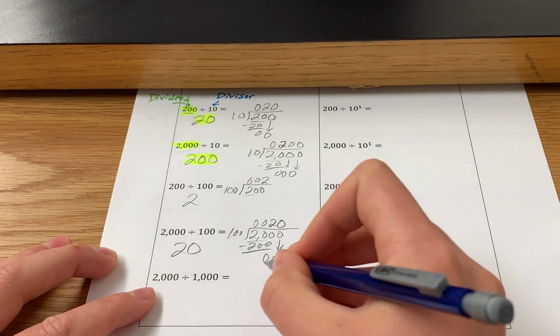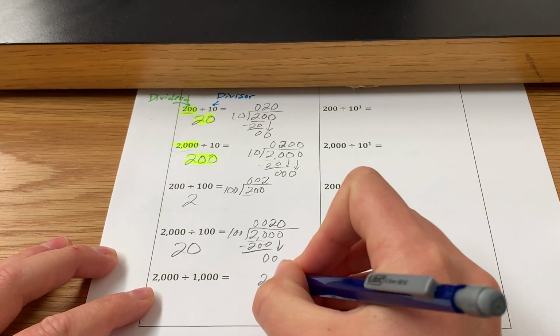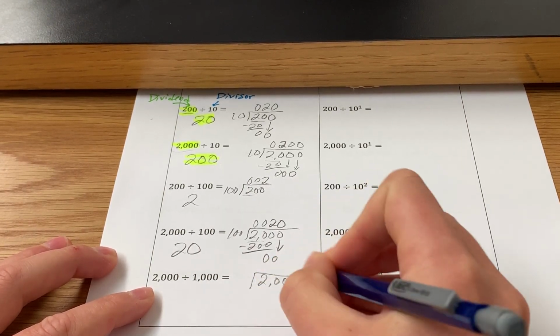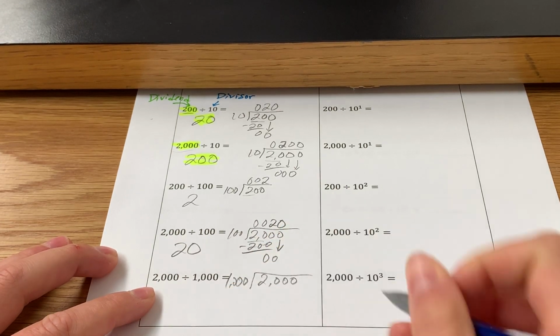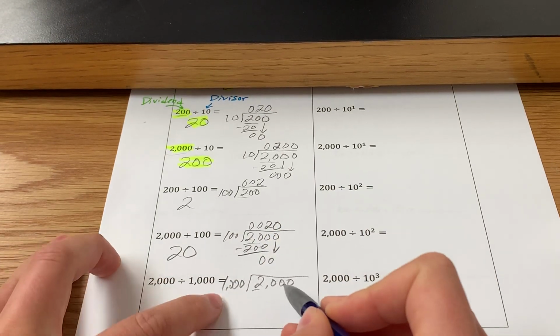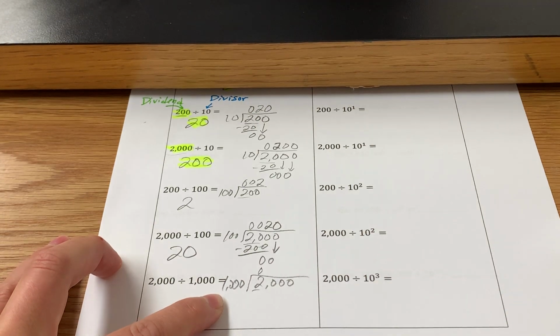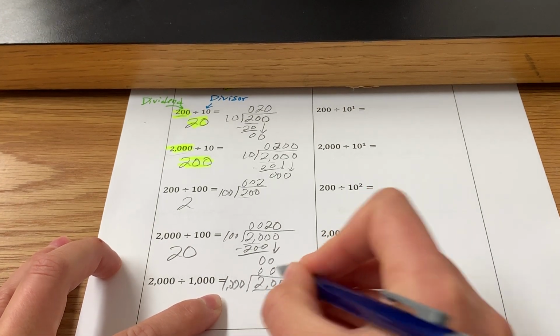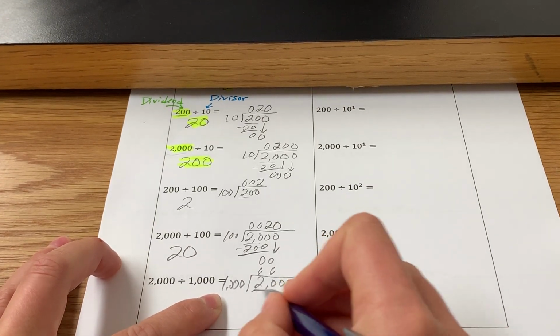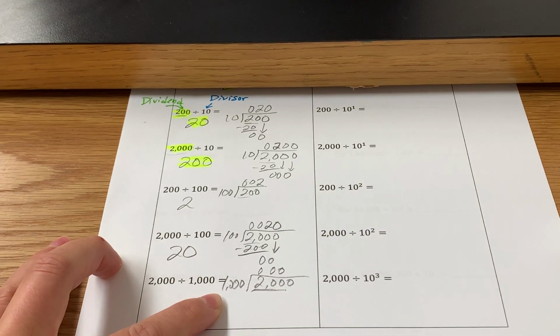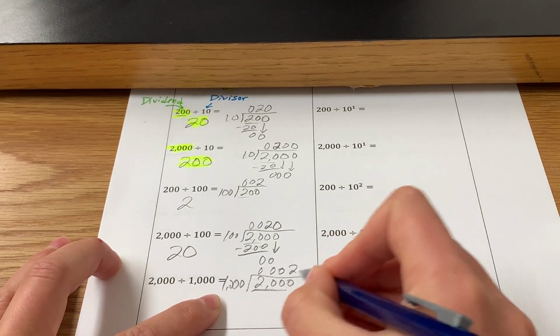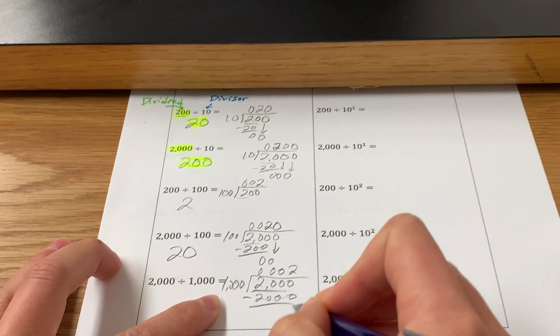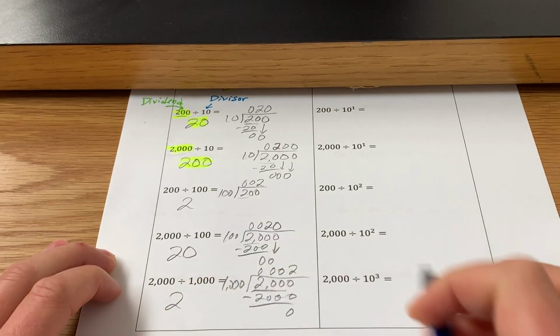And now I'm going to divide 2,000 by 1,000. So now we're getting even bigger. 2,000 divided by 1,000. And again, I'm going to take it digit by digit. 1,000 goes into 2 0 times. 1,000 goes into 20 0 times. 1,000 goes into 200 0 times. 1,000 goes into 2,000 2 whole times with nothing left over. So our answer is 2 here.